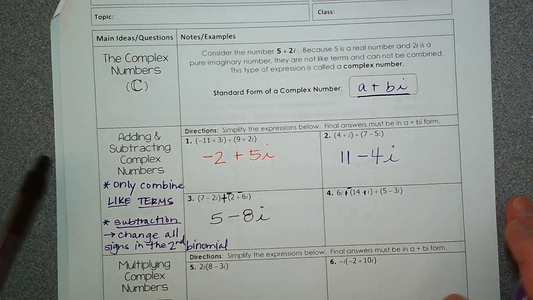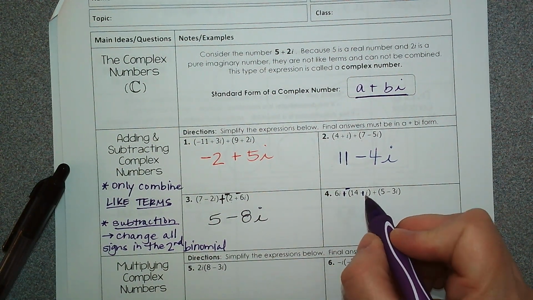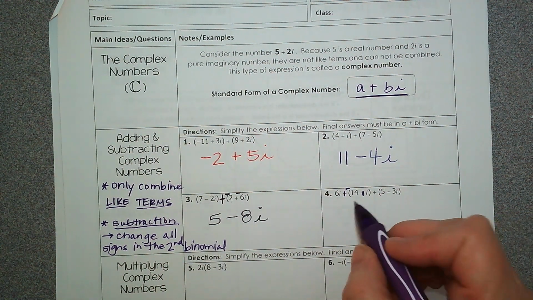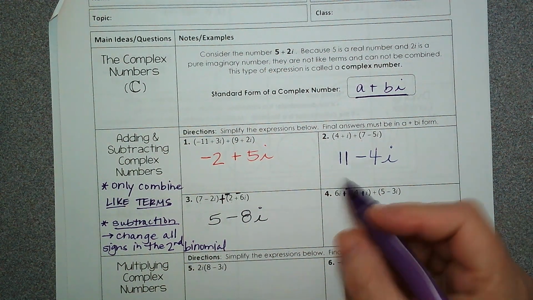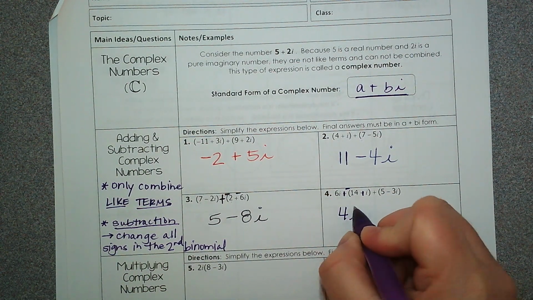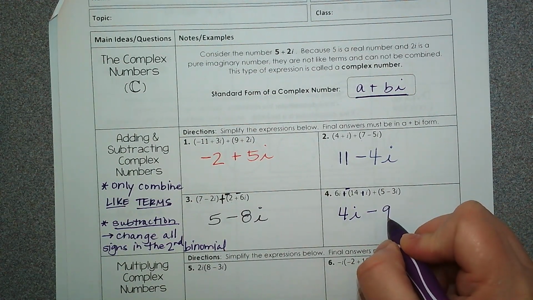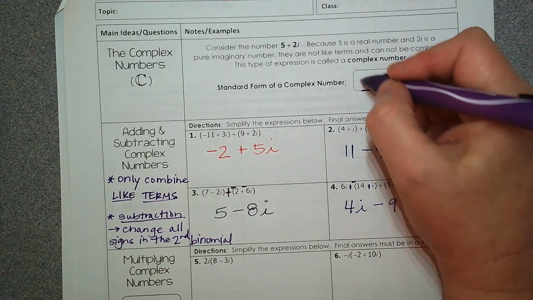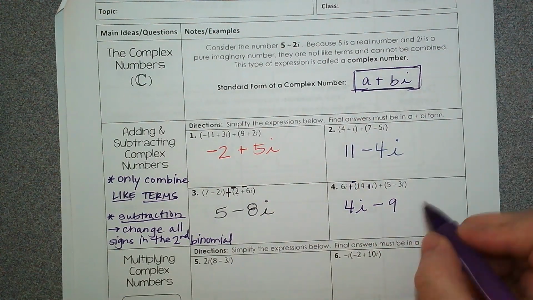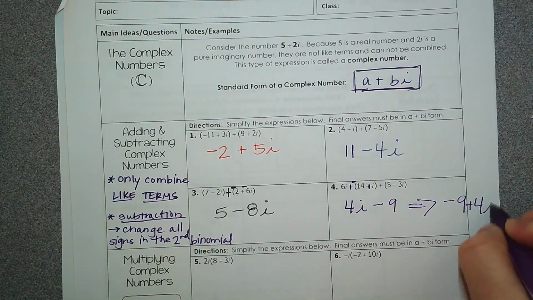And then you're just combining like terms. 6i plus 1i minus 3i. 6 plus 1 minus 3 is 4i. Negative 14 plus 5 is negative 9, but we want it in standard form, so I need to change it around. The i should come last. Negative 9 plus 4i.